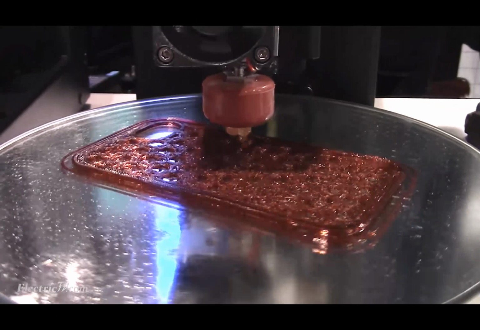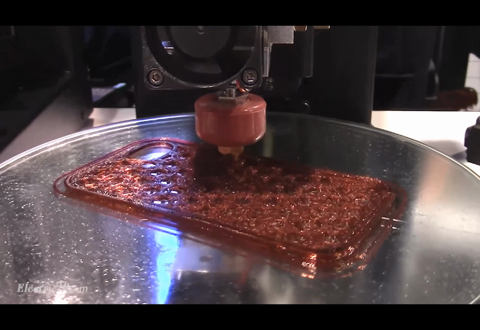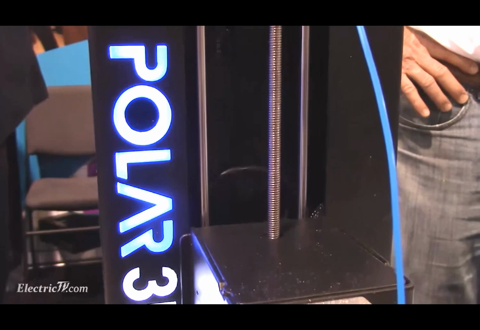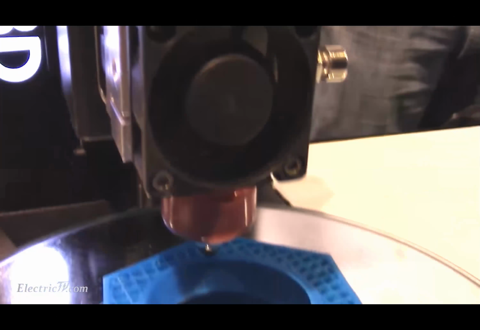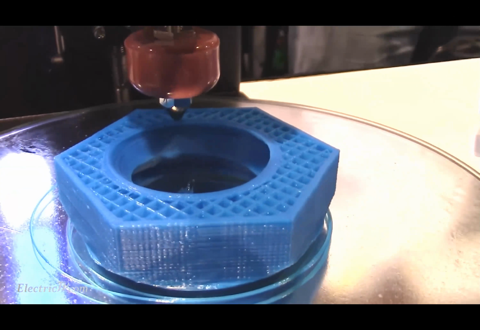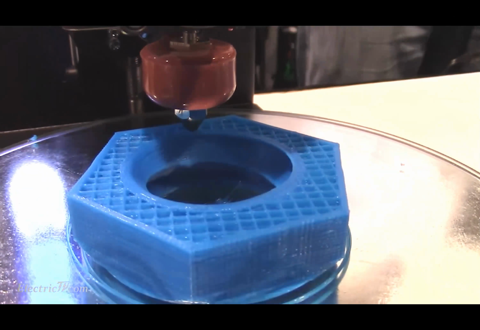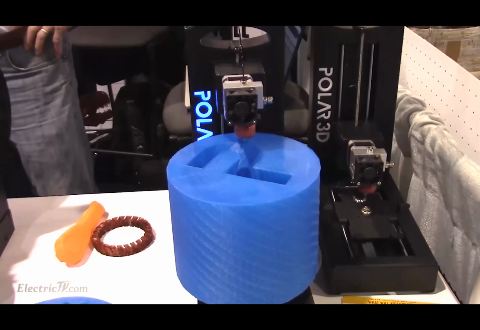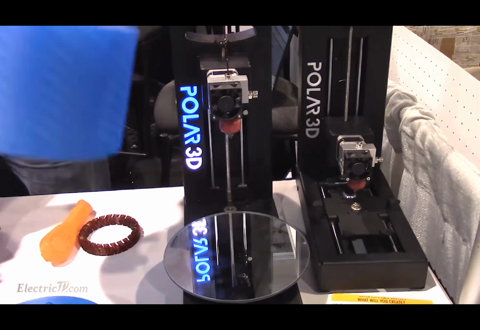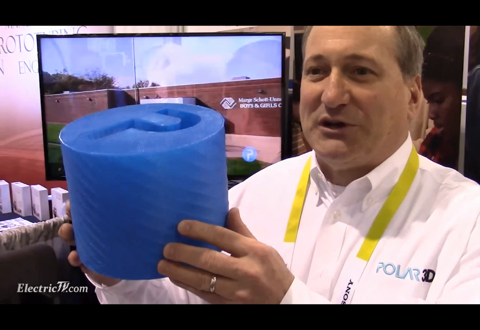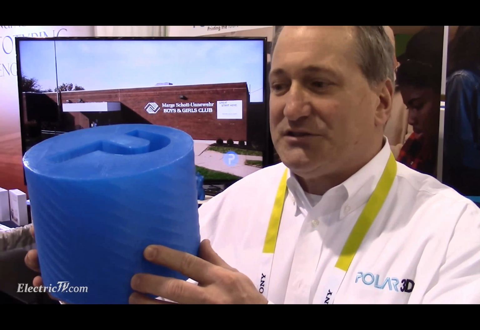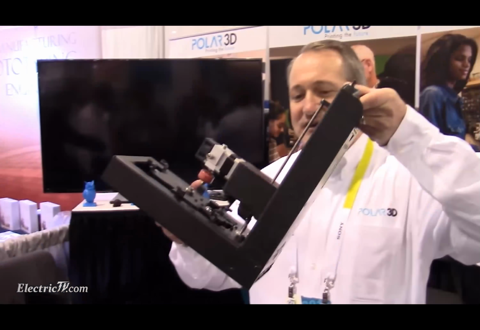Our printer prints on polar coordinates instead of Cartesian coordinates, and because of that it simplifies the mechanics tremendously and allows us to print a very large print area, up to 300 cubic inches. The mechanics are extremely simple, and the printer is only 10 pounds. Less moving parts? This is the maximum we can print, which is 300 cubic inches. The printer is only 10 pounds, so it's very, very simple, very rugged.